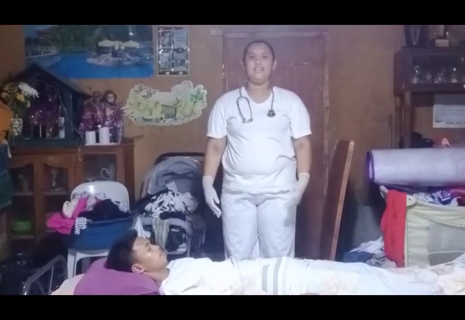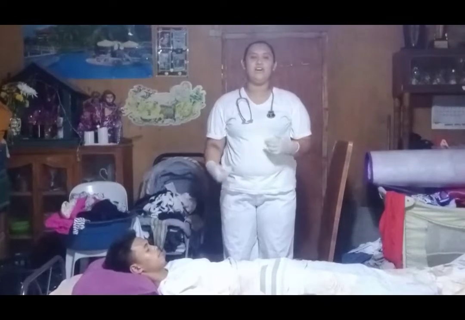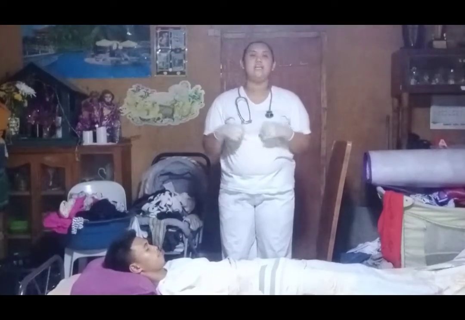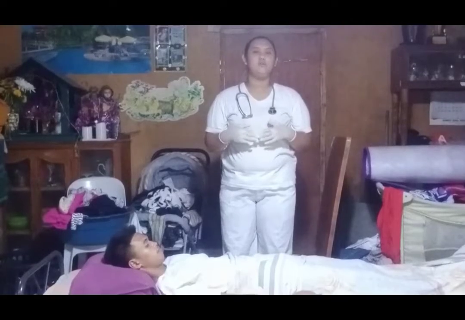Greet the client politely and the client's companion if around. Introduce self and verify the client's identity. Ask how the client would like to be called during the assessment. Establish rapport with the client. This shows respect to the patient, so that the patient will know who is assessing them and what name they are comfortable to be called during the assessment.